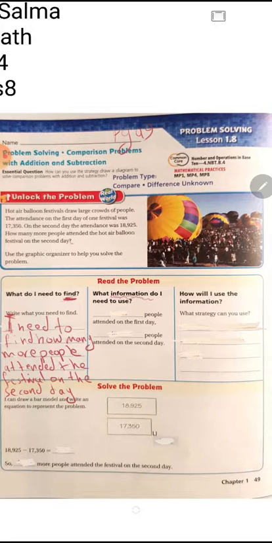So here I have two numbers. The first number was the number of people that attended the festival on the first day, and the second number was the attendance on the second day.